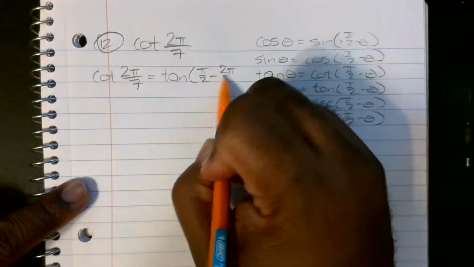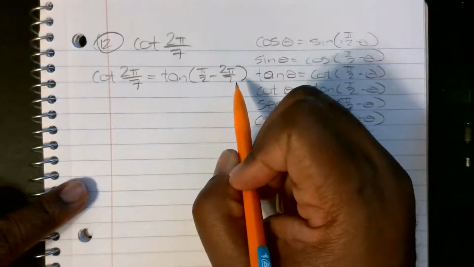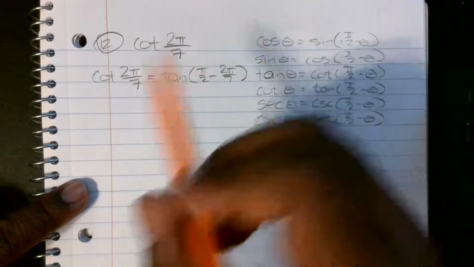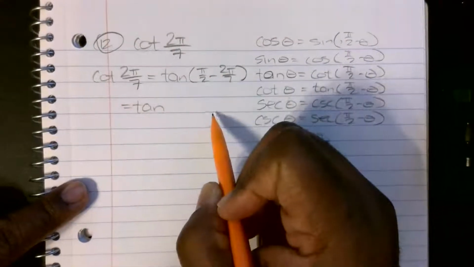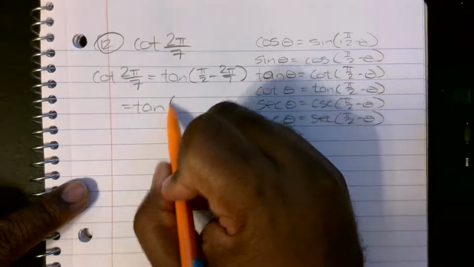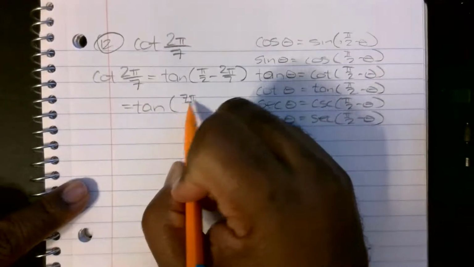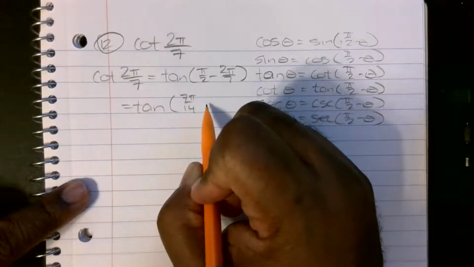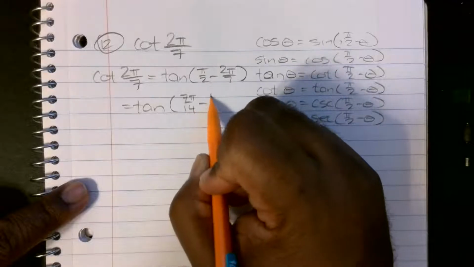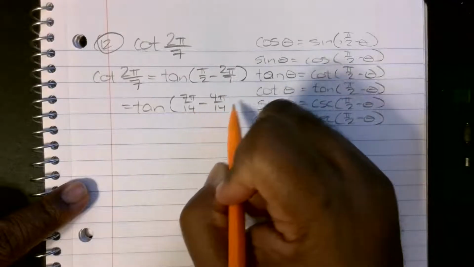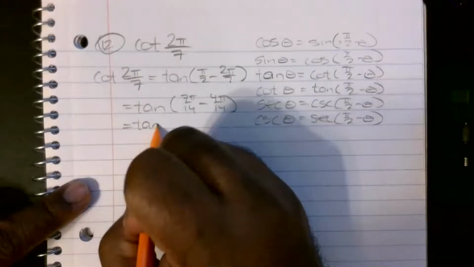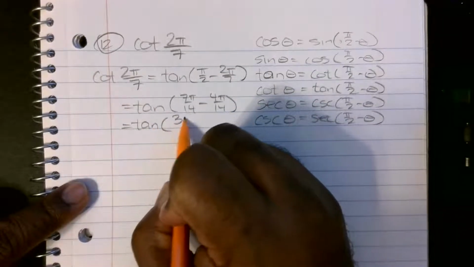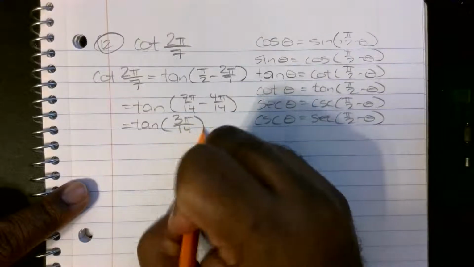All right, we're going to change this so both have denominators of 14. So this is 7 pi over 14, and this is 4 pi over 14. So this is equal to tangent of 3 pi over 14.